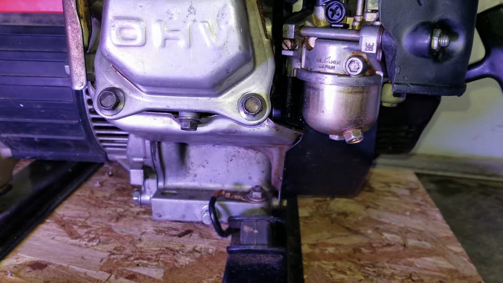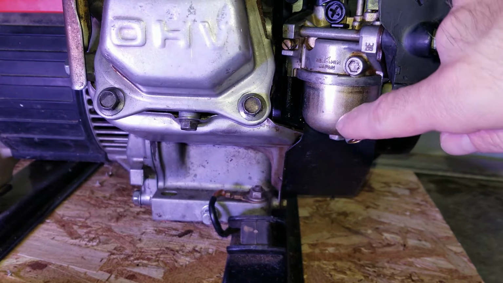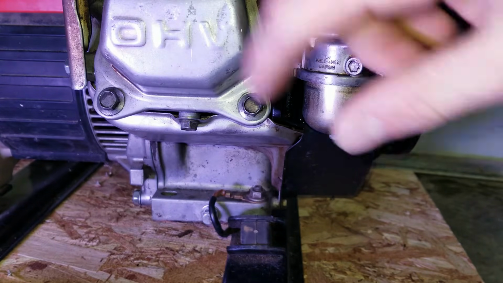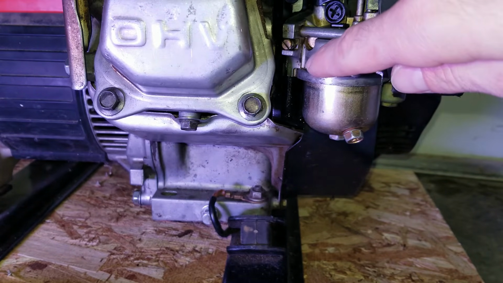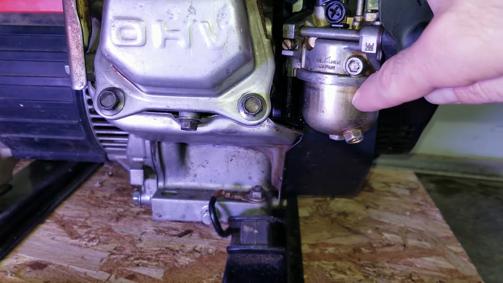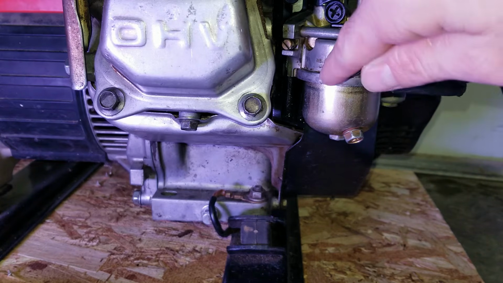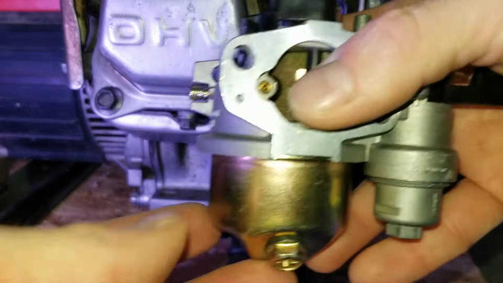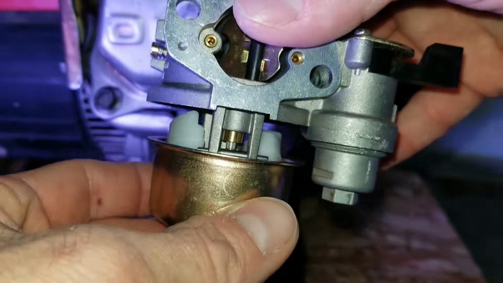All right, the first reason on a generator like this, and pretty much the only reason I would look at for the most part without digging too much into the engine, would be that we have an issue with the float needle and the seat in the carburetor. Now, I'm not going to take this carburetor off if I don't have to, but I have another one here, and we remove the bowl.